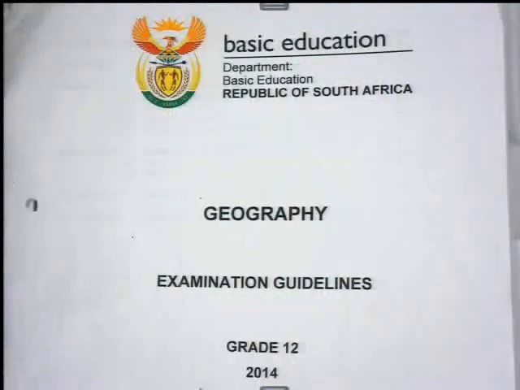Let us go straight now to our important documents that you must have. As you see on your screen there, you have your examination guidelines, grade 12, 2014. Just make sure that you don't have the old examination guidelines of 2009. Use the grade 12 examination guidelines for 2014 because it has all the information and all the expected topics that you have to master before you sit for your examinations.